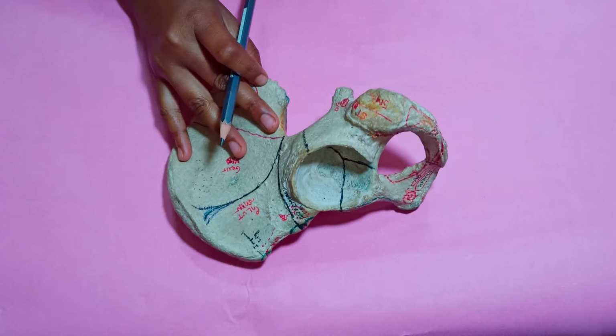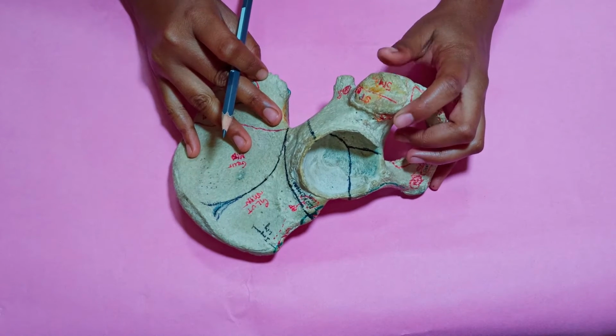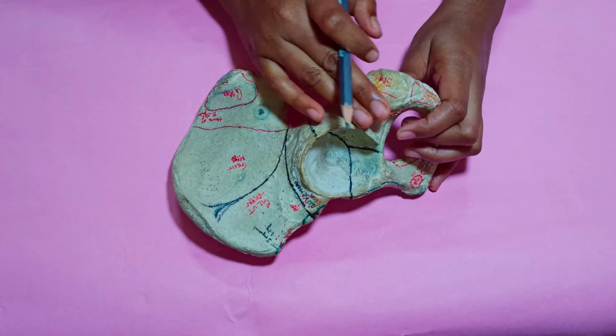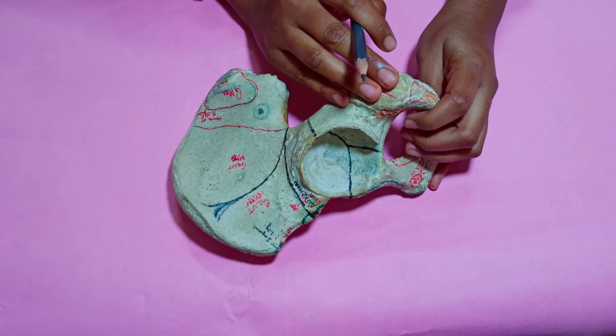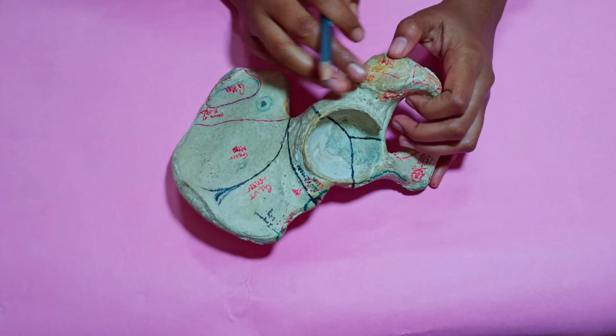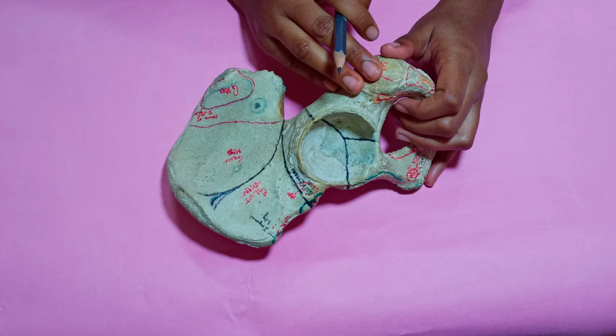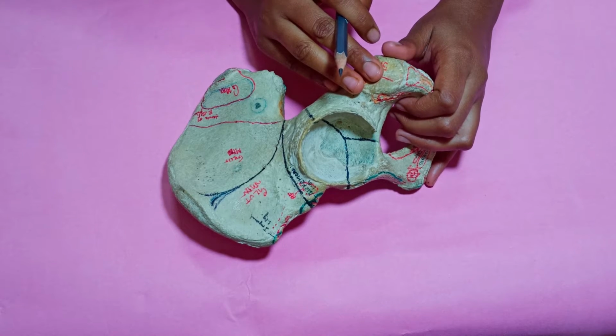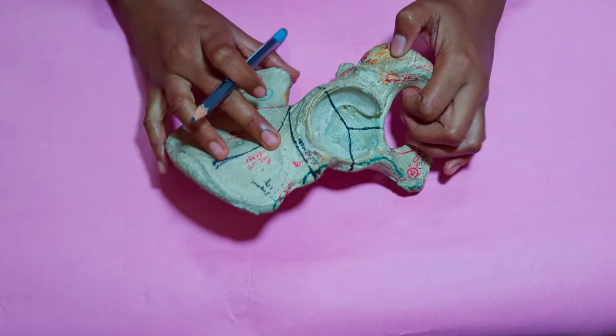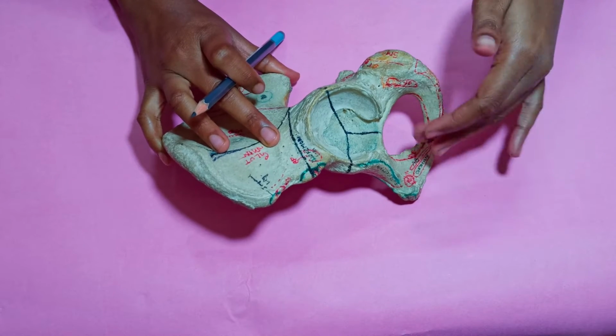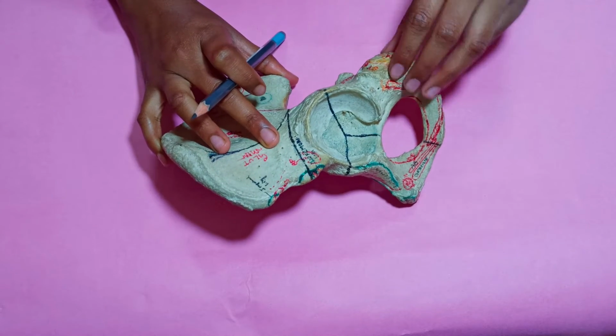So the ischium forms the posterior inferior part of the hip bone. So this is the ischium and the adjoining 2/5 of the acetabulum. As you can see, this is the acetabulum. It forms the 2/5 of the acetabulum. It forms the posterior boundary of the obturator foramen. So this is the obturator foramen, and as you can see, it is on the posterior side.